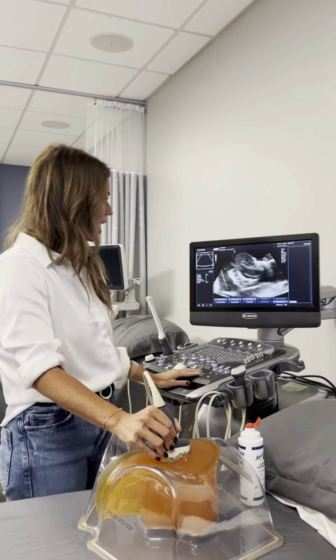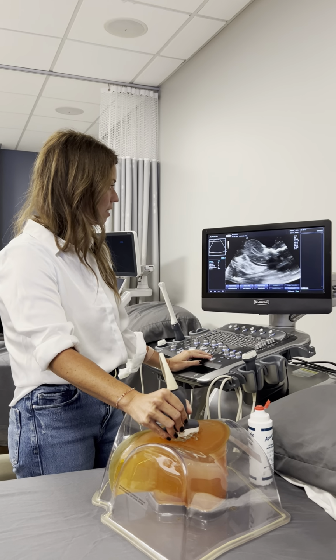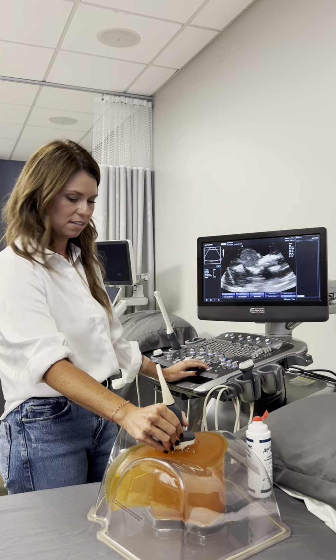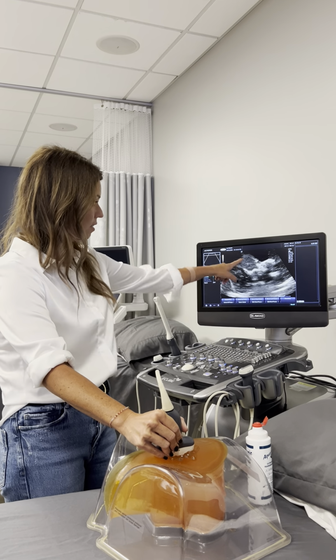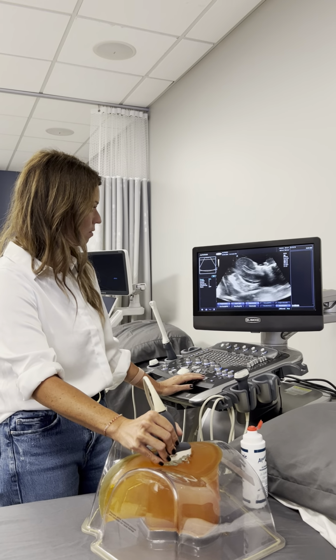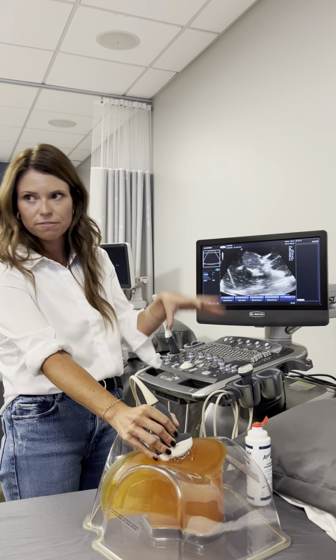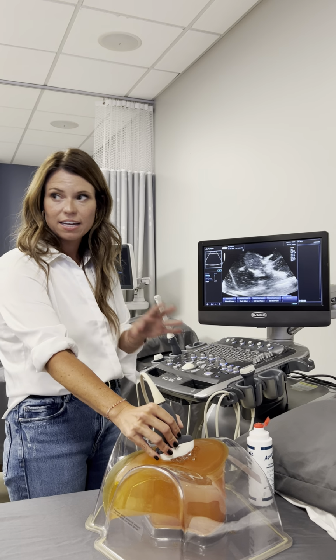We'll scan. I'm going to do a sagittal view here. I'm going to go to the right, push, take a picture there, and I'm going to go to the left and look this way. I'm surveying the whole uterus, right?